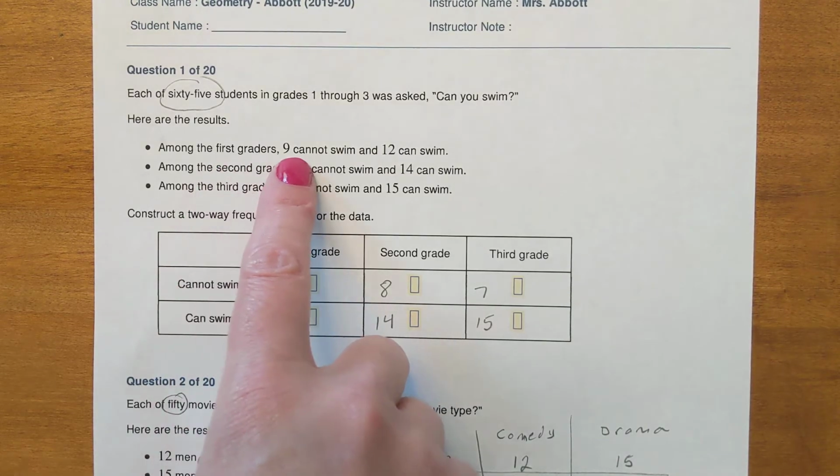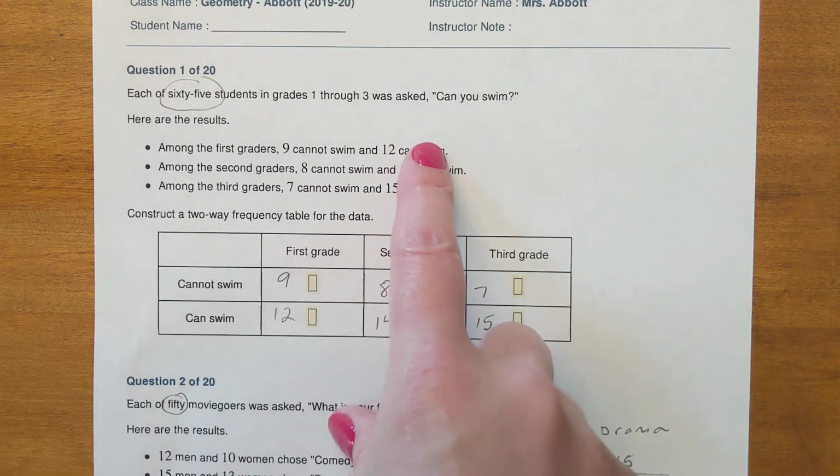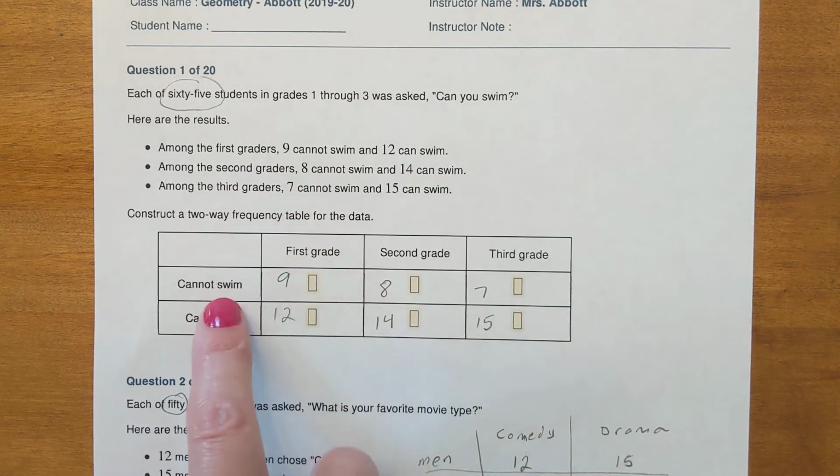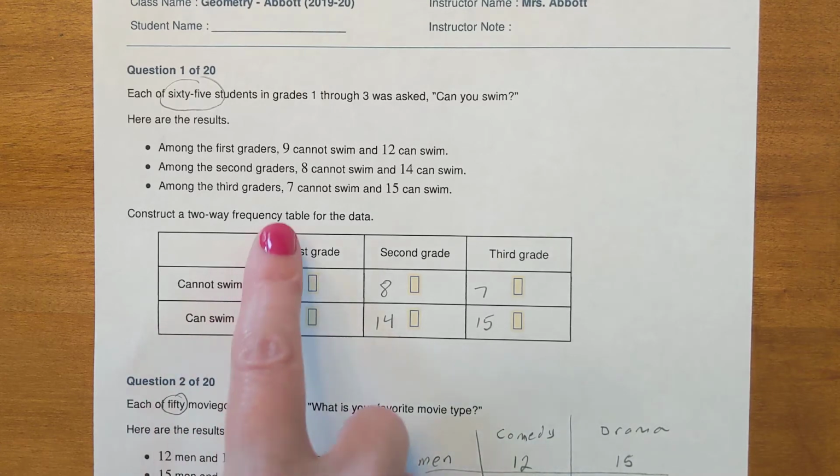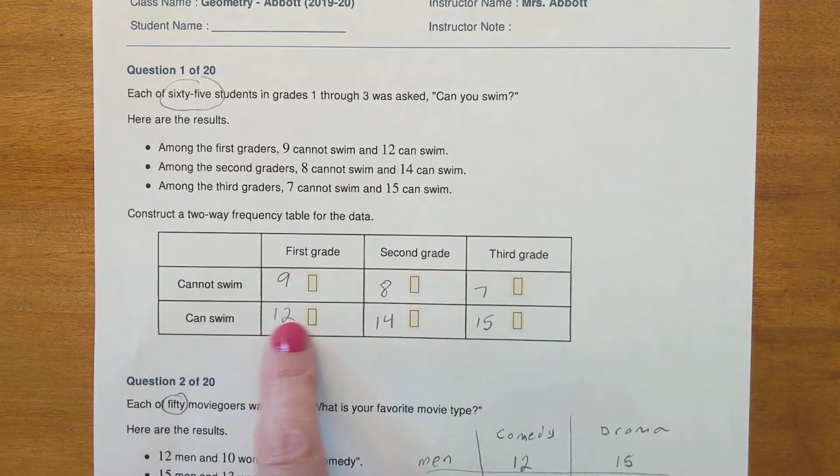So among the first graders, 9 cannot swim and 12 can swim. Among the second graders, 8 cannot swim, 14 can swim. Among the third graders, 7 cannot swim, 15 can swim.